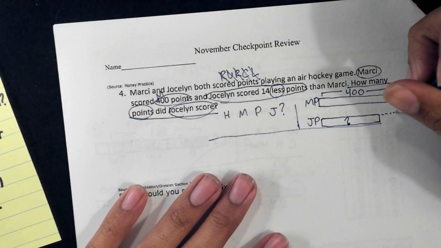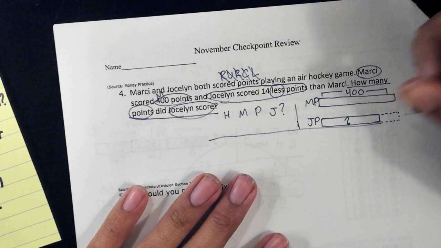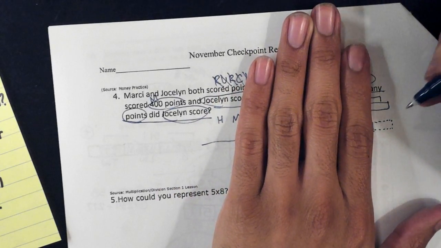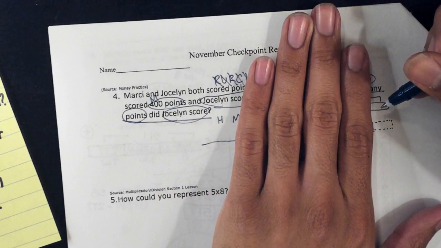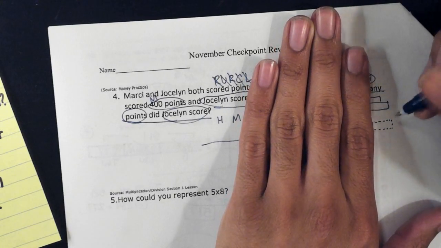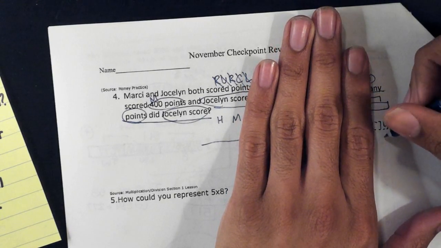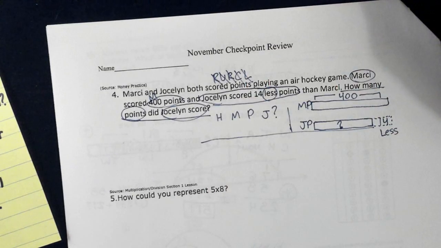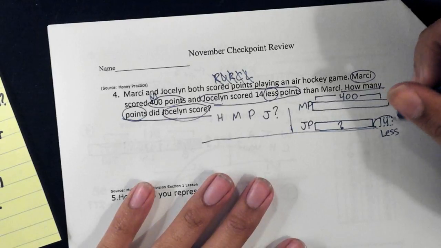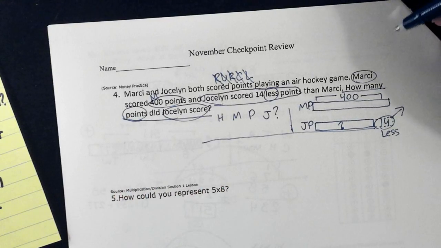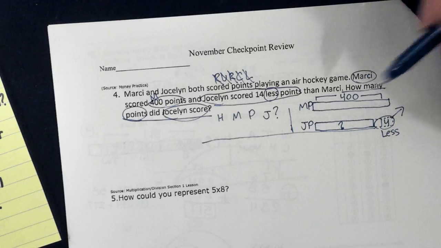So I'm just going to pretend that it goes all the way to Marcy's, because Marcy's is 14 more and Jocelyn is 14 less. So I'm going to write the number 14 here, and I'm going to write less. If it's less, that means that number needs to be taken away from 400.